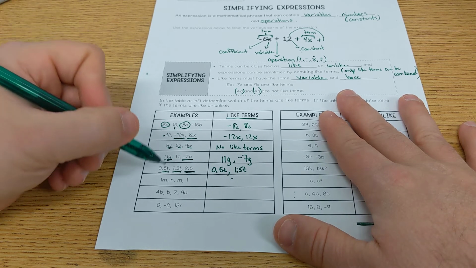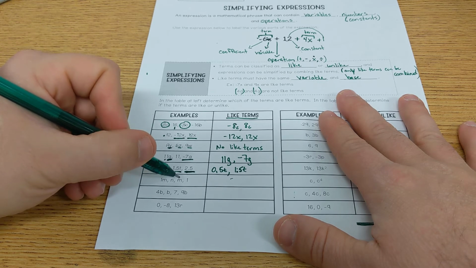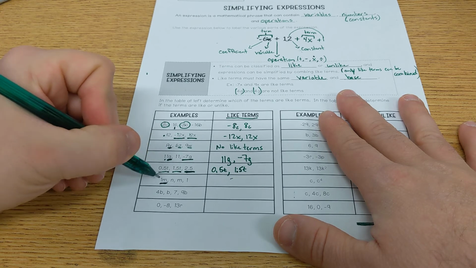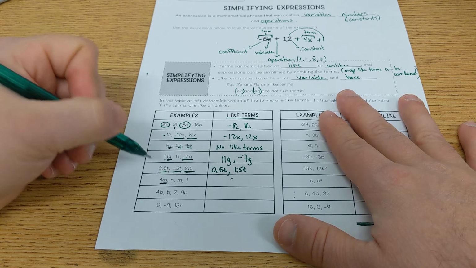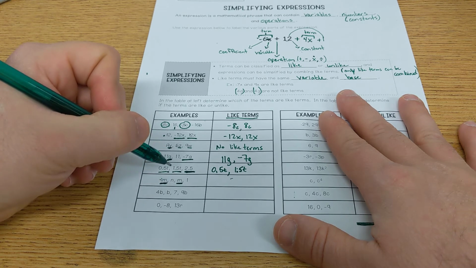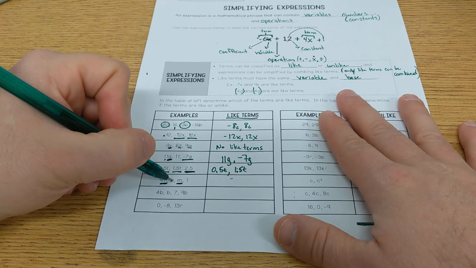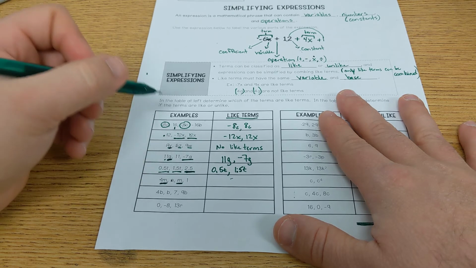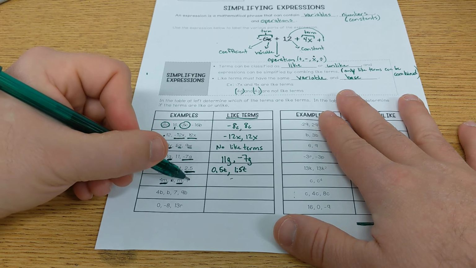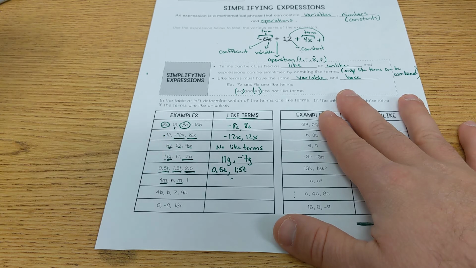Okay, so the next one, we have 1m, n, m, and 1. Well, that's 1m. That's a coefficient and a variable, m. Is there another m? Yep, right there. All right, so let's keep looking just to make sure. So n, does that match those? No. Let's look at the 1. Well, it doesn't have a variable with it, so that is a constant. There's no other constants there.